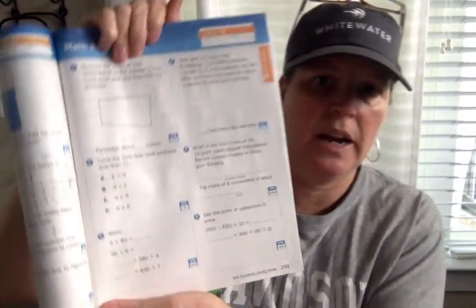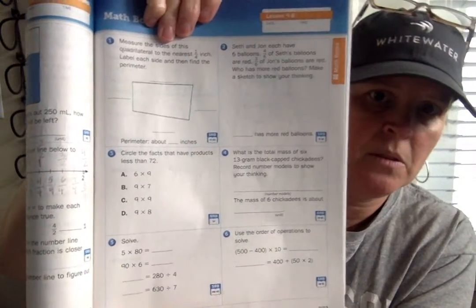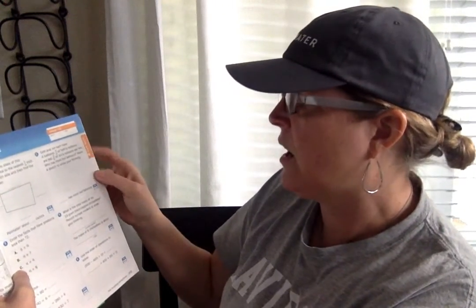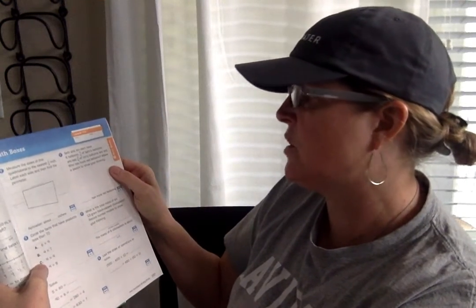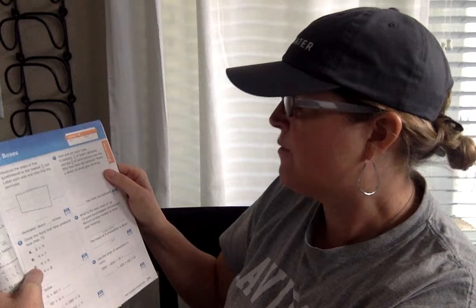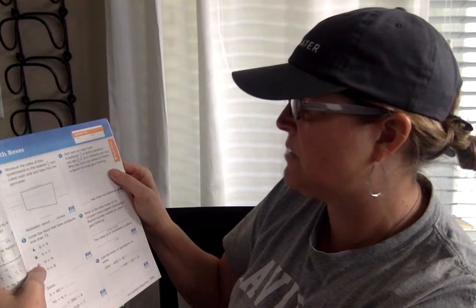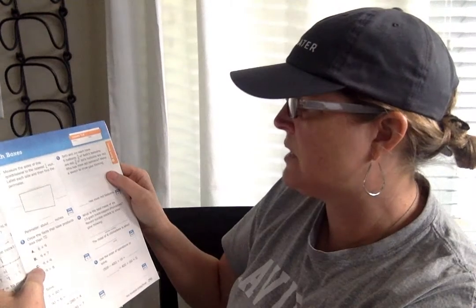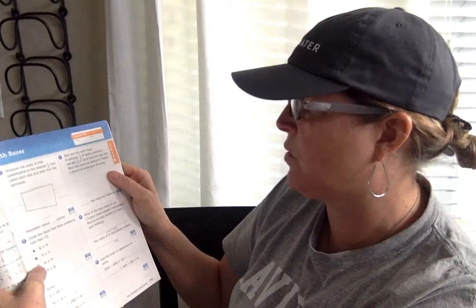Then everybody needs to do the math boxes for lesson 9-8. And those are on page 293. And let me just look at this. You're going to use your ruler to measure the quadrilateral sides to the nearest 1/4 inch. We have a fraction problem here for number 2, so let's see. Seth and John each have 6 balloons. 4/6 of Seth's balloons are red. 3/6 of John's balloons are red. Who has more red balloons?